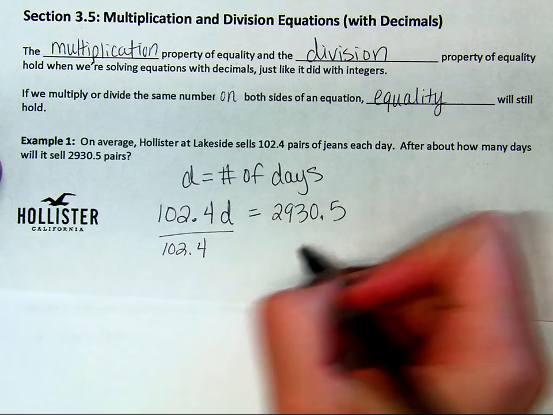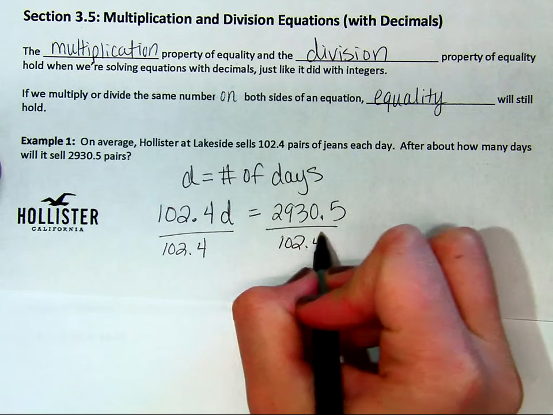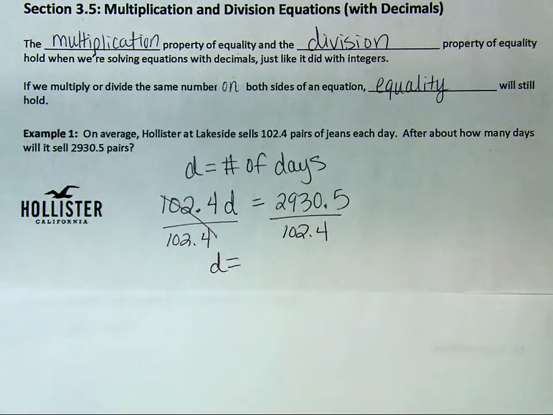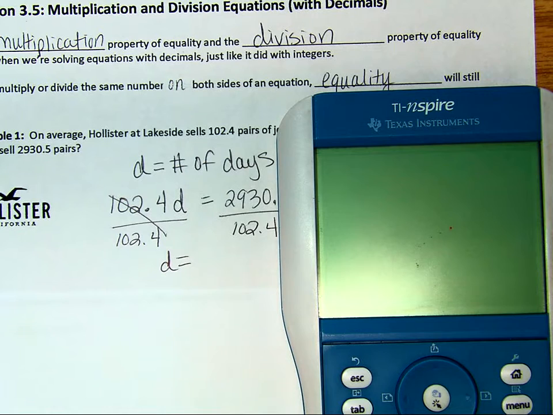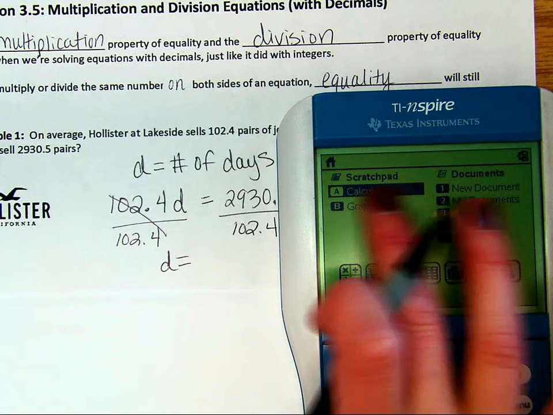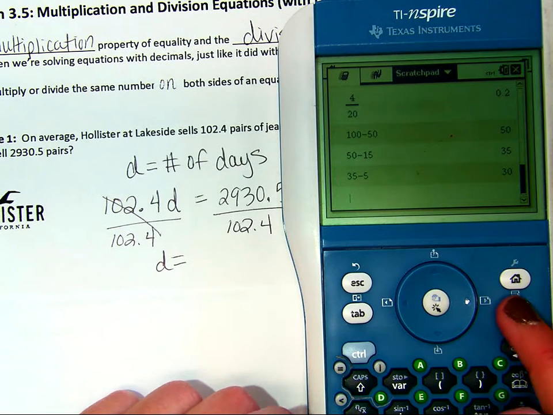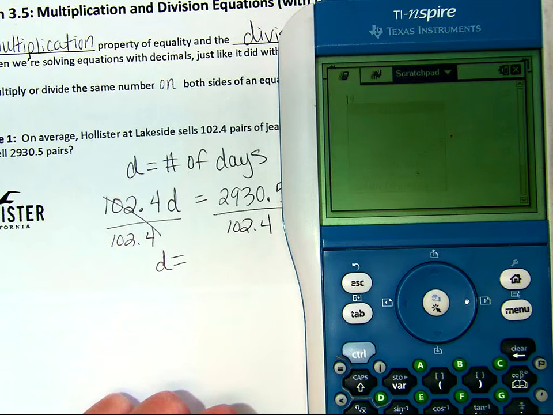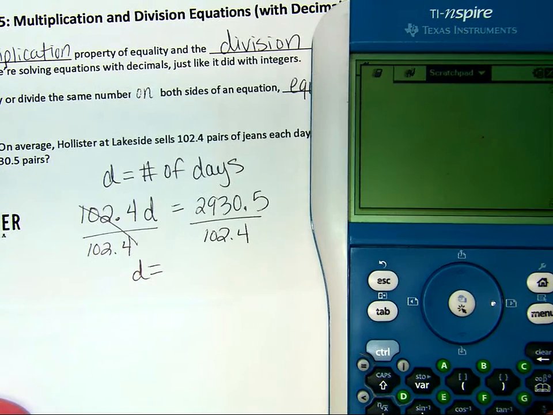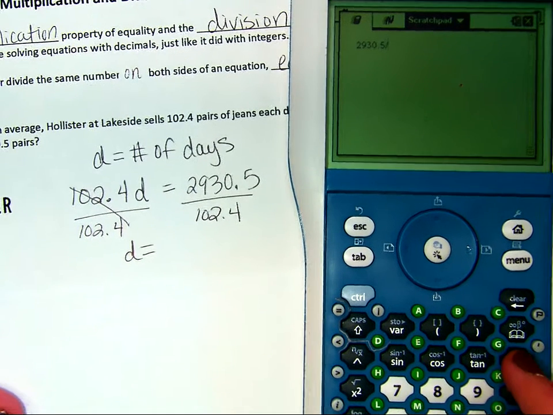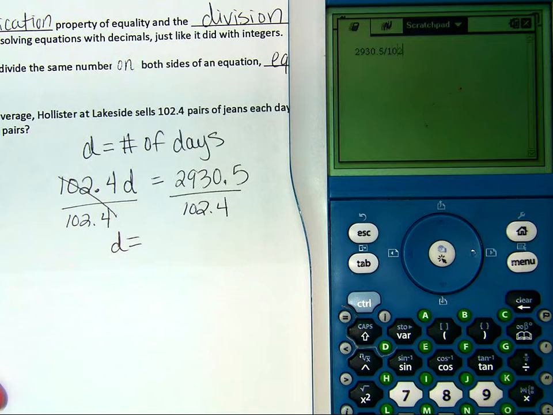So divide by 102.4. Now that's gone. So D is going to equal, without my calculator here, turn it on. I want to go to my calculate screen, so I'll hit enter on that. Oh, there's stuff on there, so I'll say control, again, that's control menu, and then clear history. That'll get me to a blank screen. And I'm doing 2,930.5 divided by 102.4.